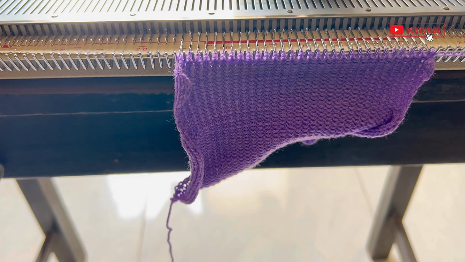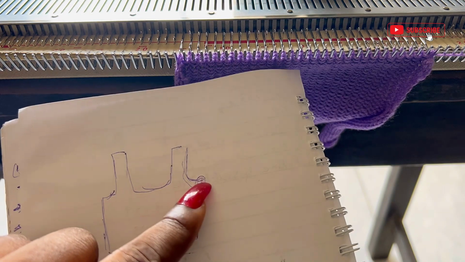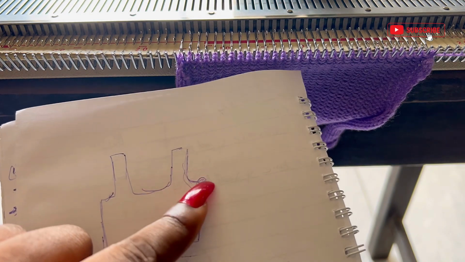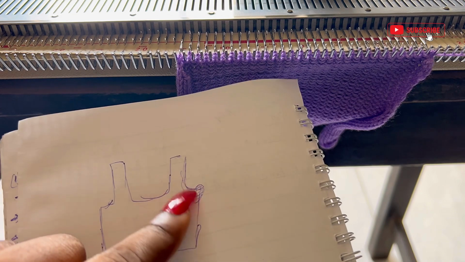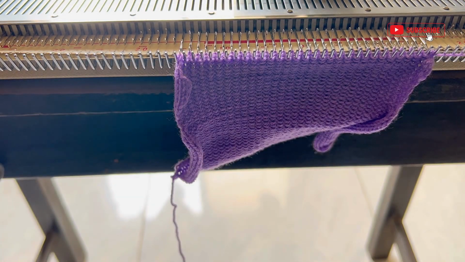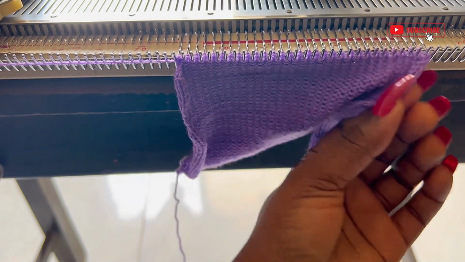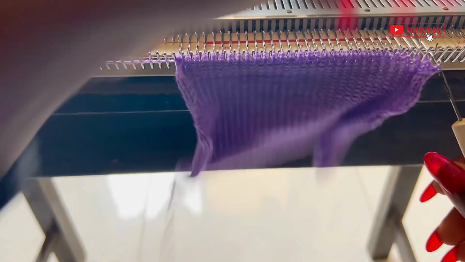So if this was shaping of the armhole, you can see that decrease, those needle decreases, you can see them here. So then I knit, then I go back to the other side and do the same, 2 needles.